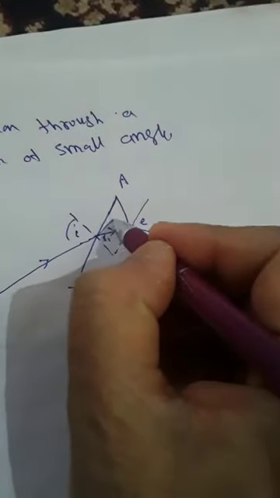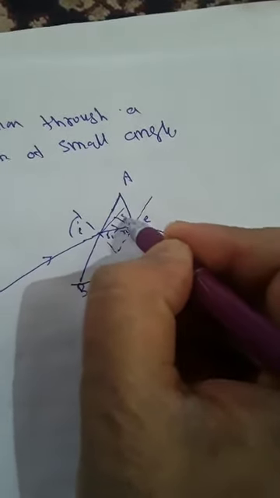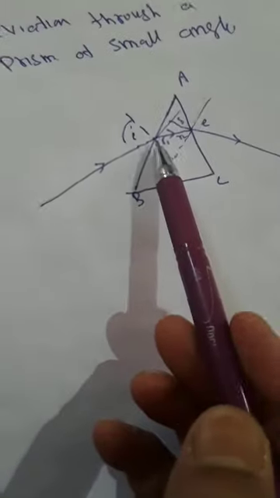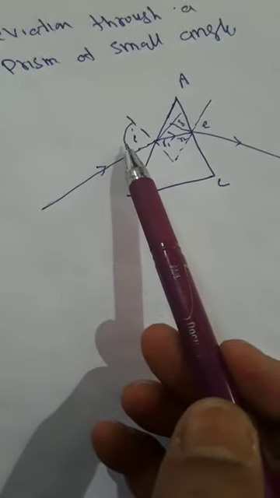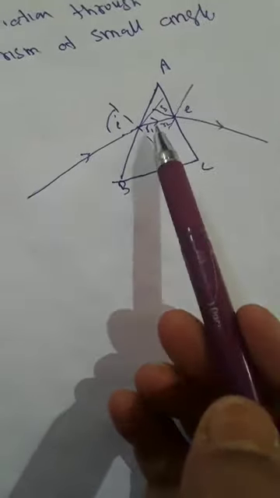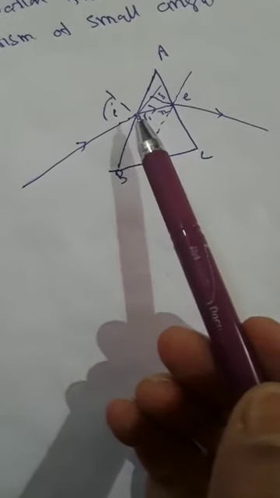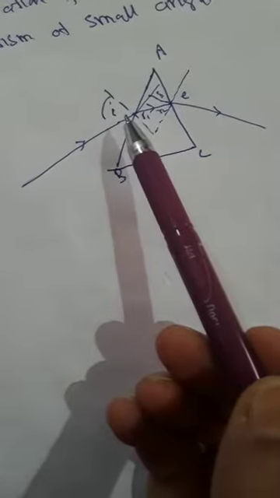For a small angle prism, we know that this is the angle of deviation. Suppose light is incident on a small angle prism. This is angle I, the angle of incident. This is the angle of emergent. These R1 and R2 are here. The angles I, E, R1 and R2 are also small because this is a small angle prism.